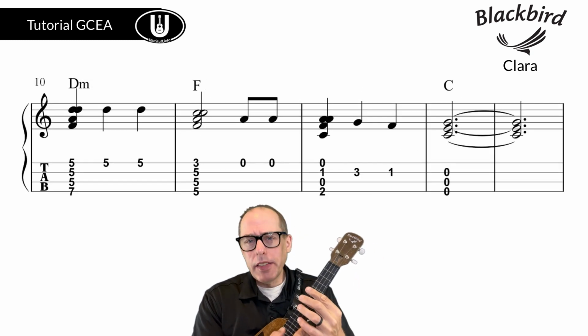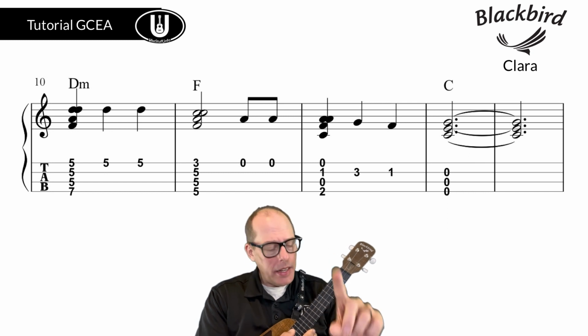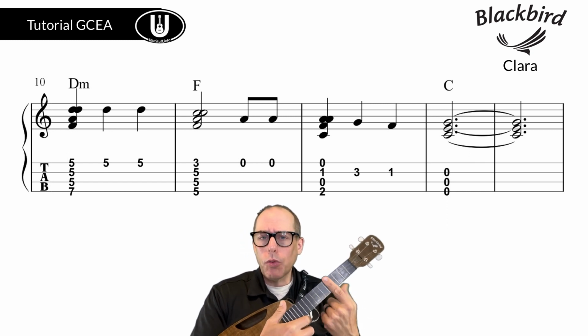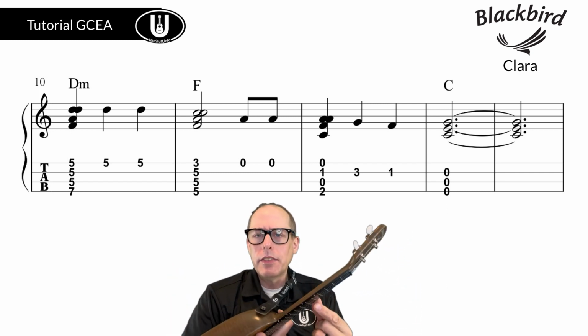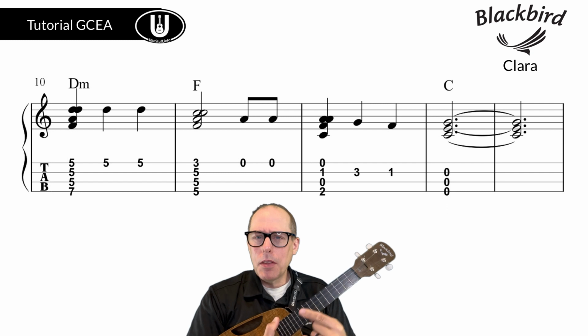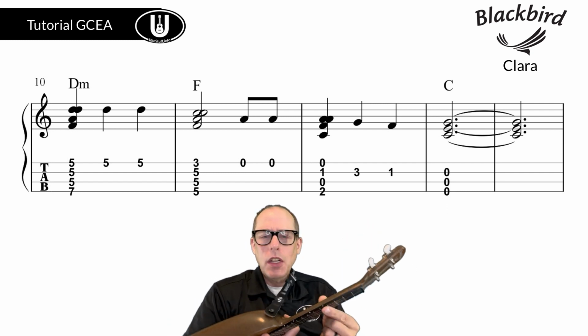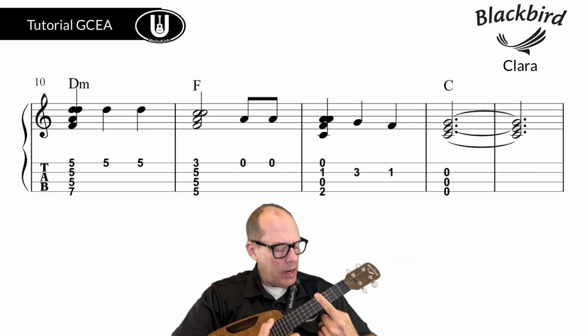Then you've got a D minor in the second position. So you're going to take your first finger and lay it across all 4 strings right above the metal 5th fret. There's usually a marker on the side of your instrument. There it is right there. My Blackberry Claire doesn't have any front markers. So it'd be the 5th fret right above it.